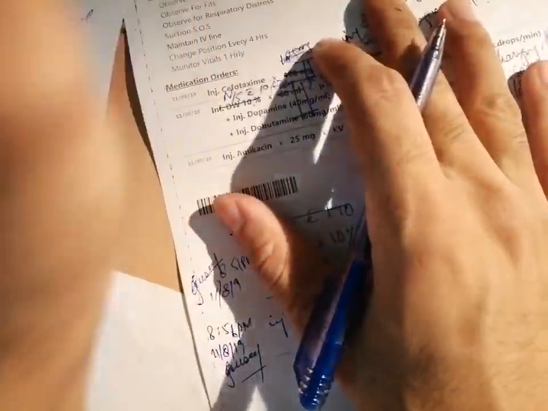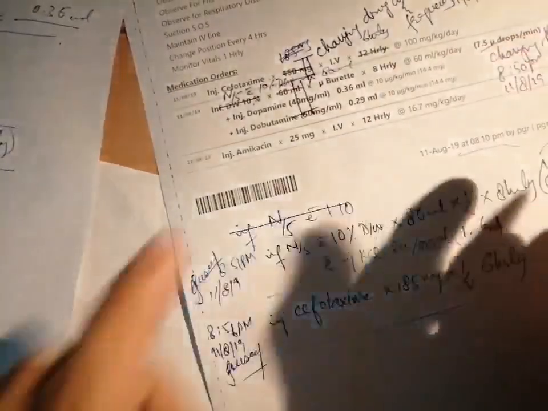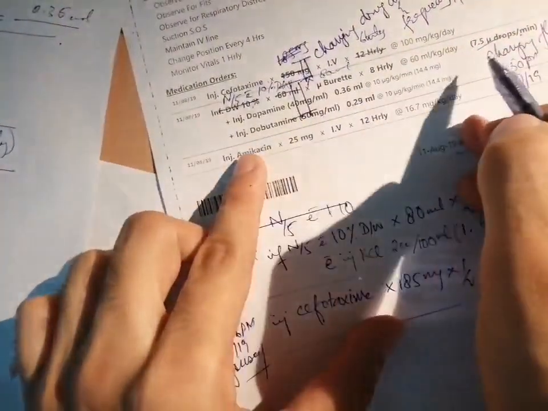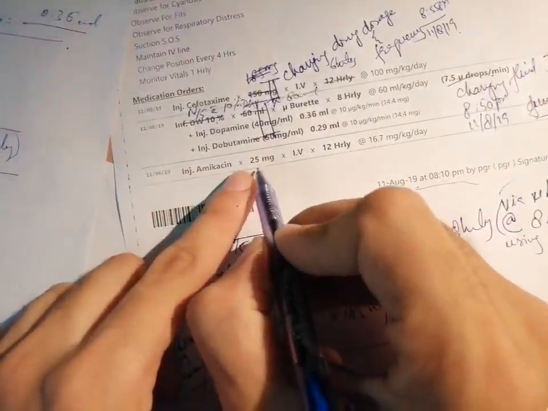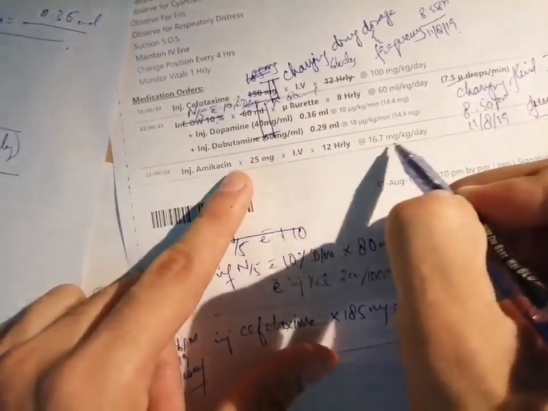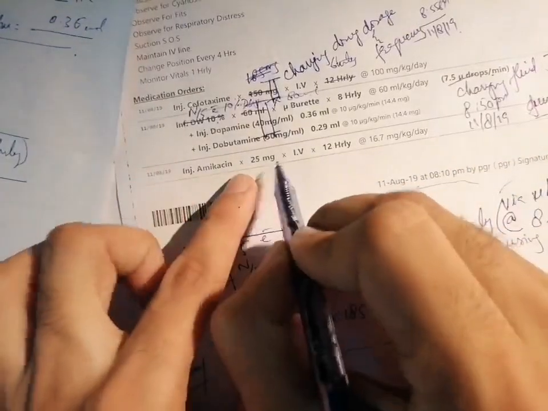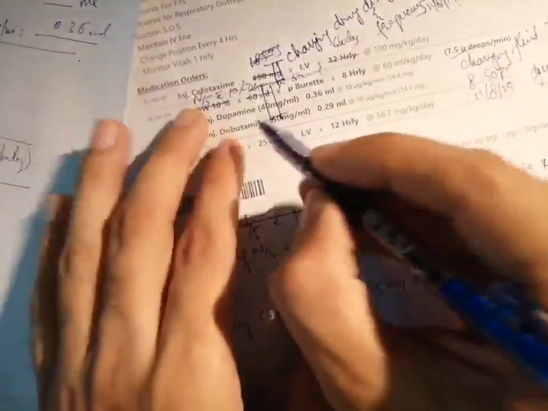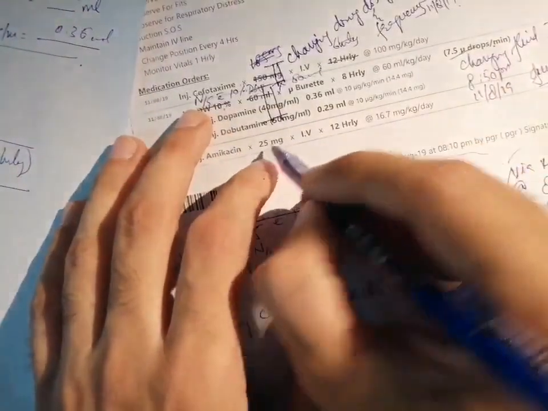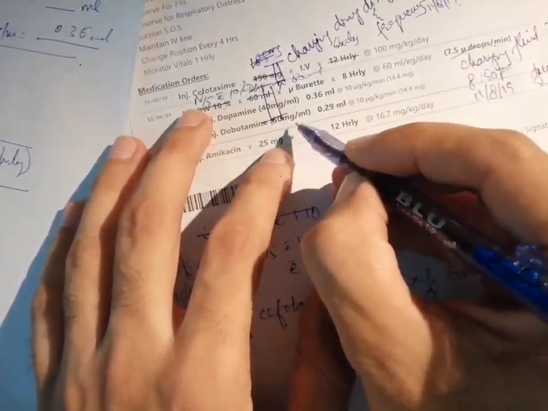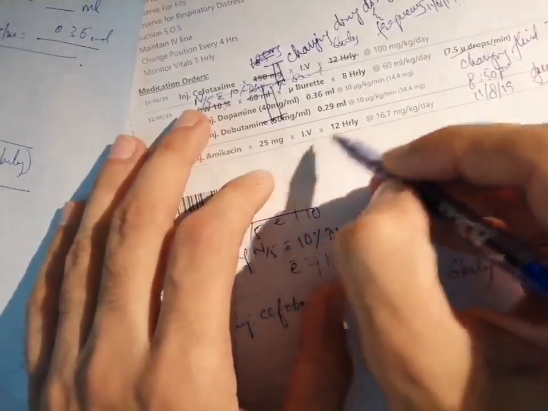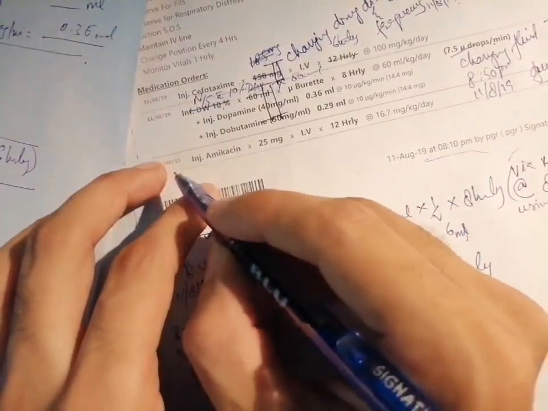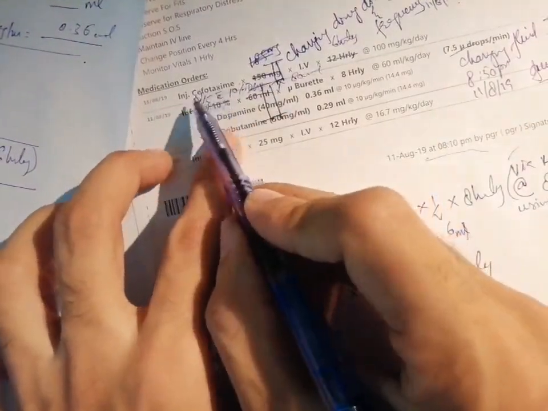Now, the second thing you have to look for is the medication chart of staff nurses. If you have written 25 milligram IV 12 hourly here, which is 16.7 milligram per kg per day, is the staff nurse following the same orders, or is she giving something else? Have a look at the end of the chart where you will find the medication chart of the staff nurse, where she mentions that I have administered 25 milligram at 6 p.m. The next dose I have administered at 6 a.m. and she signs it. You must see whether it is 25 milligram.